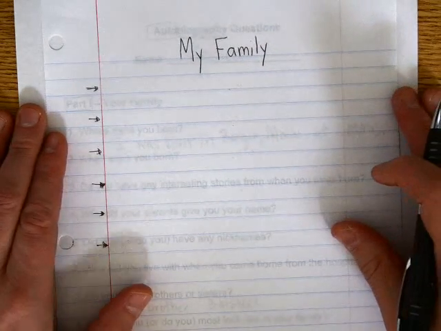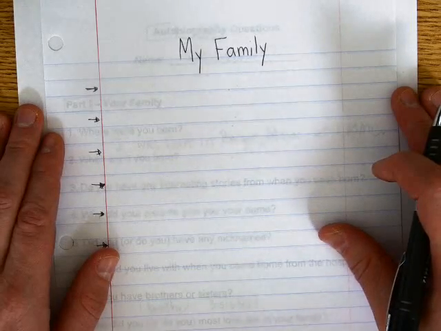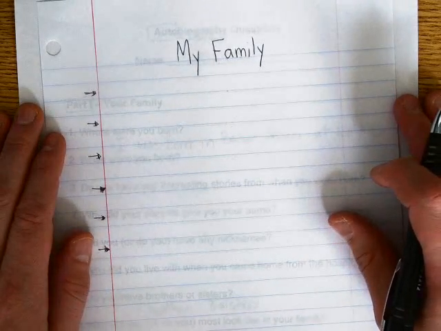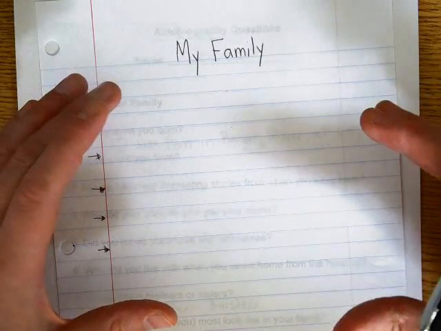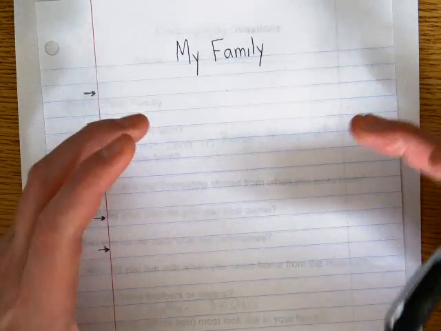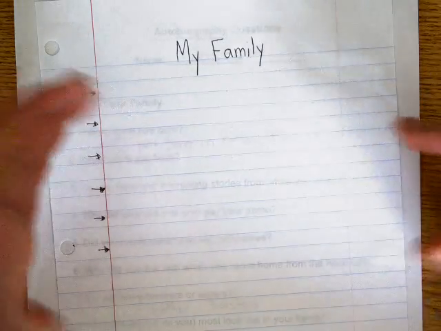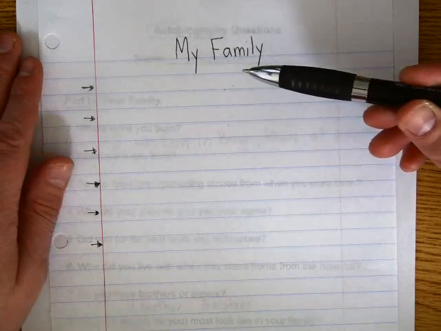The second thing I need you to know, we're going to be writing in paragraphs. And what is a paragraph? A paragraph is something that we find in our reading or something that we create in our writing that's all about a certain topic. And the topic in this paragraph, as you can probably guess, is going to be my family.